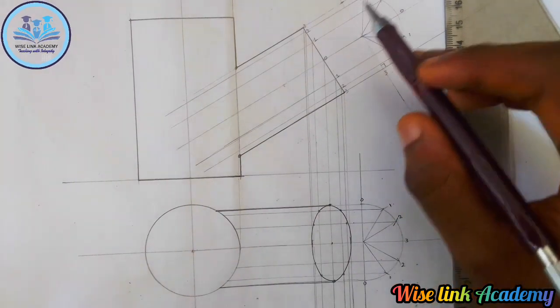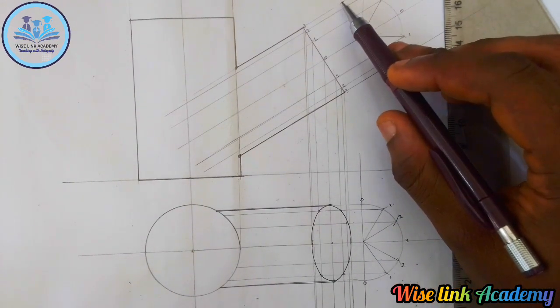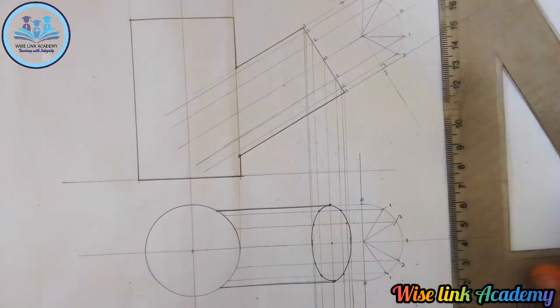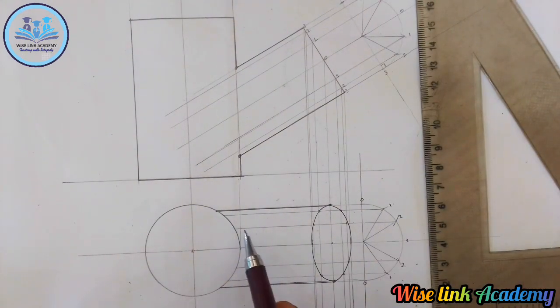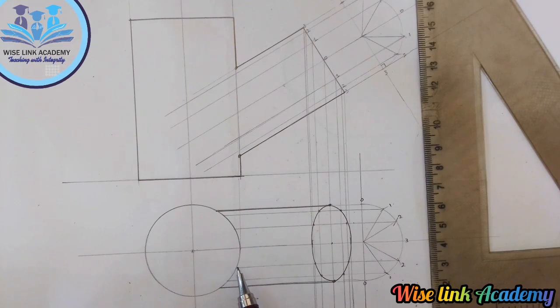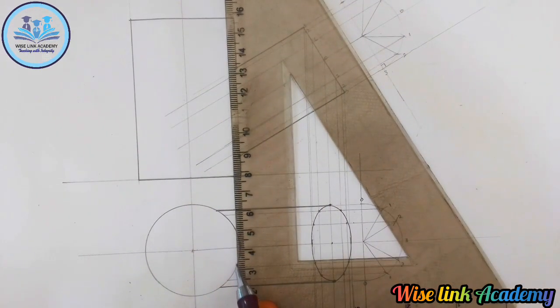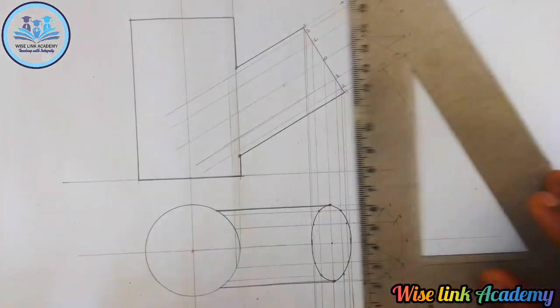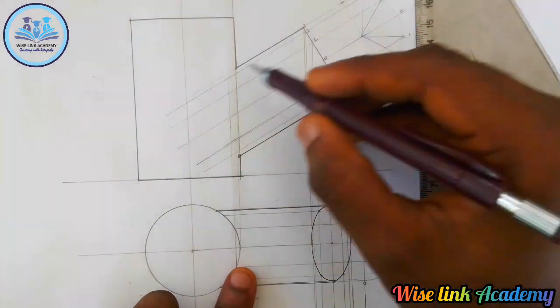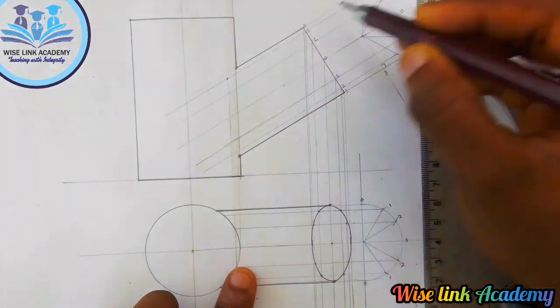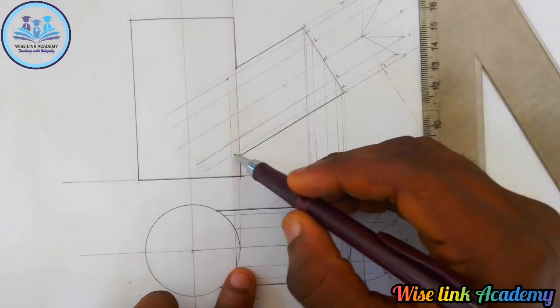Then I move to 2. This is my point 2 here, this point here and this point here. I'll connect them upward. So point 2 meets point 2 at this point, as you can see.